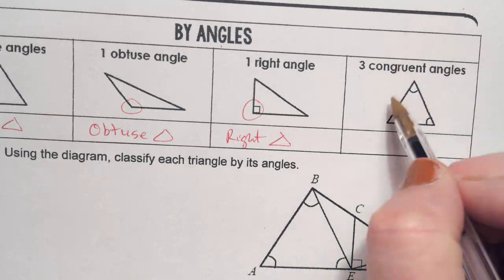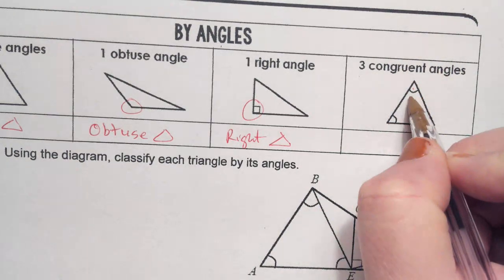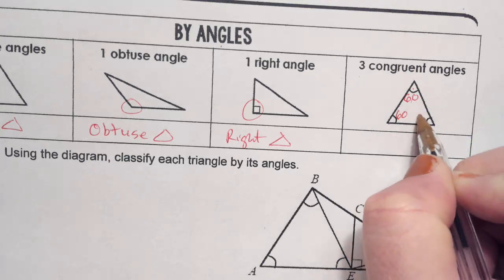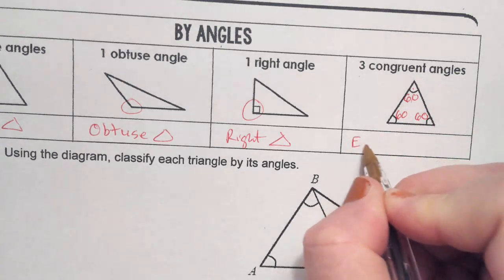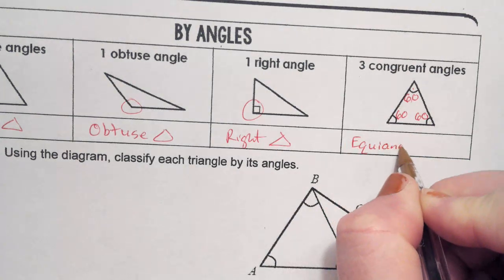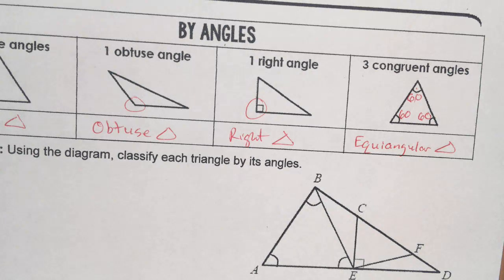And then 3 congruent angles. So all 3 angles are the same. So if all the same, then they would all have to be 60 because they would add up to 180 degrees. And that is an equal angular triangle. So if we're basing it by the angles, it would have to be equal angular. If we were basing this off the sides, it would be equilateral. But this is equal angular.